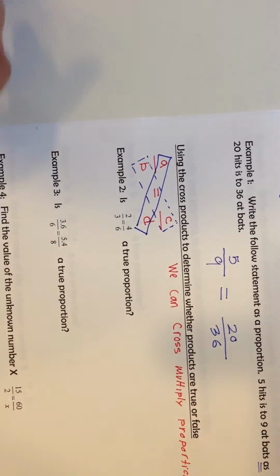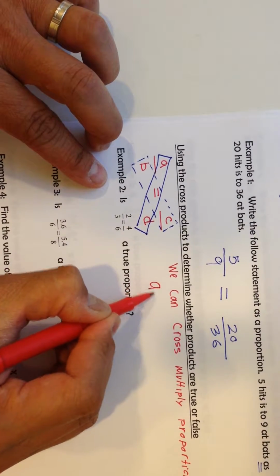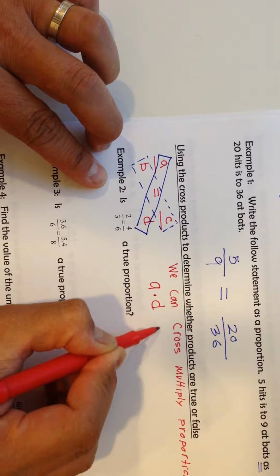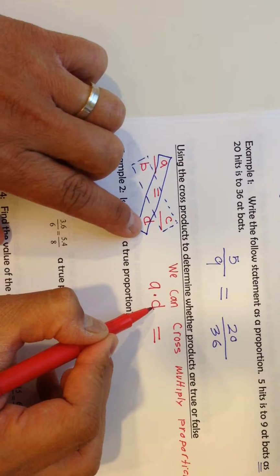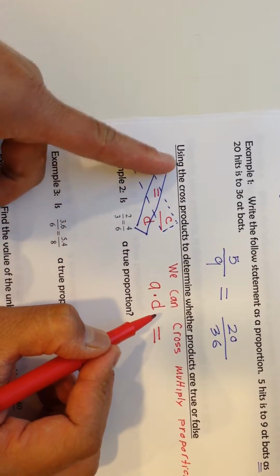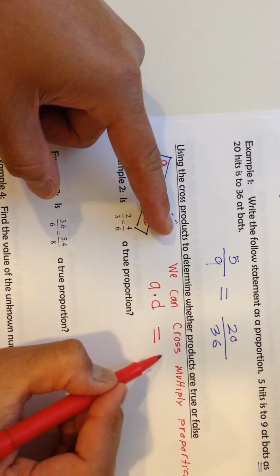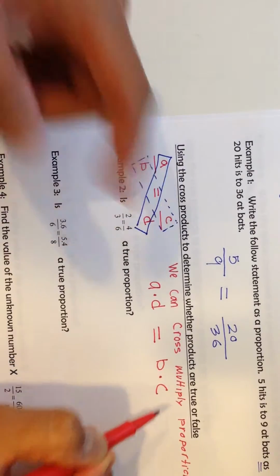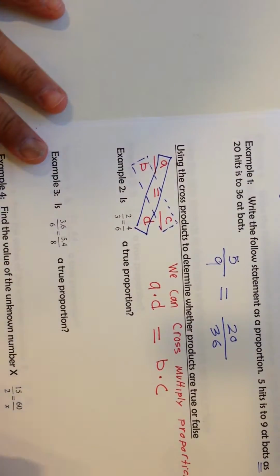Alright. In other words, I can go A times D is equal to B times C. Always multiply up. So you can cross multiply a proportion.